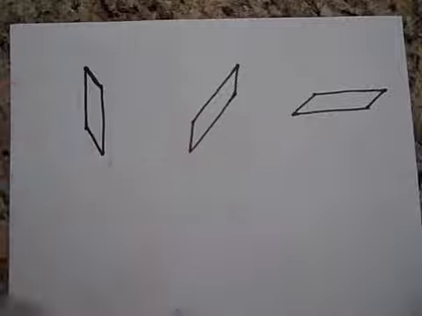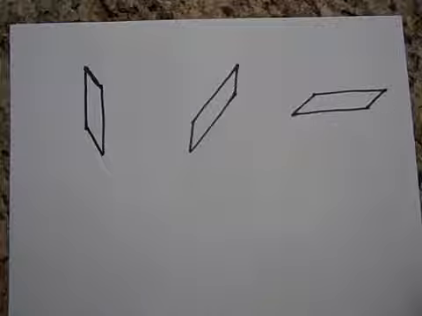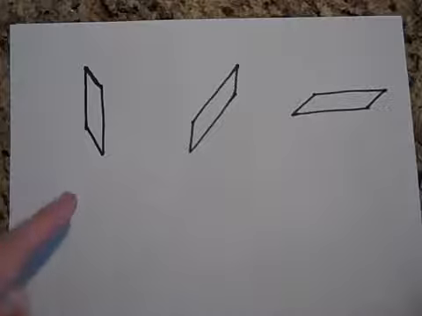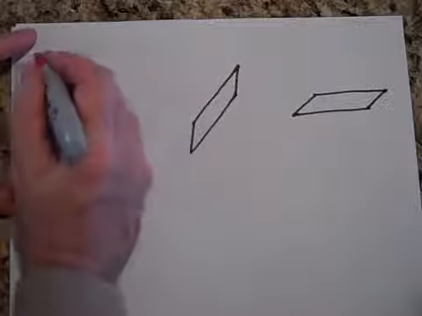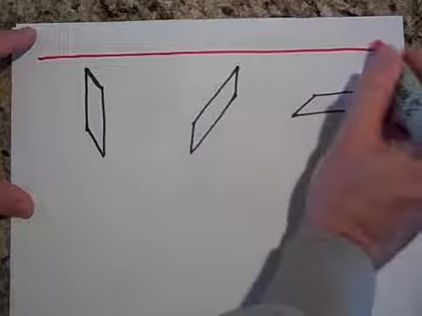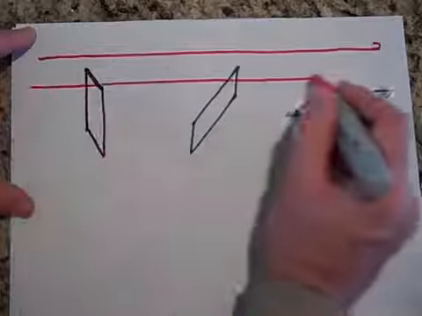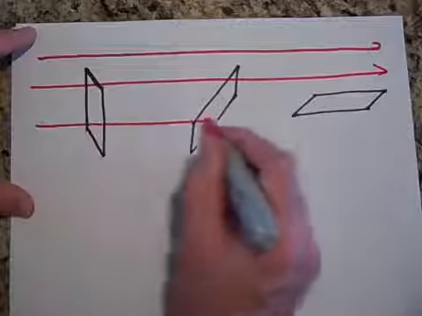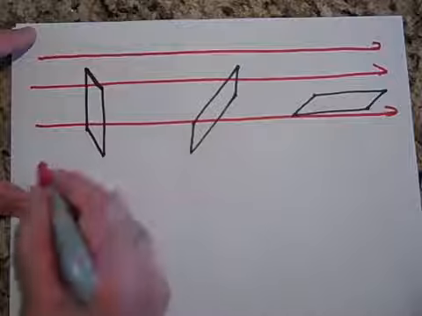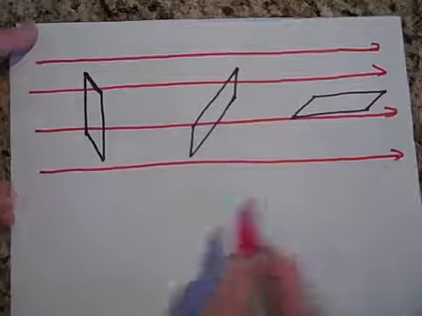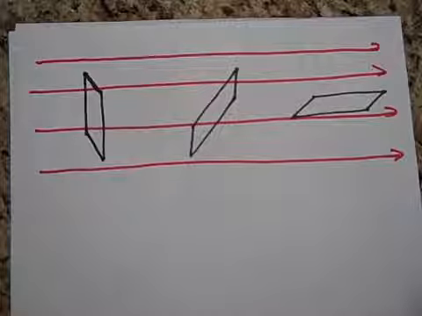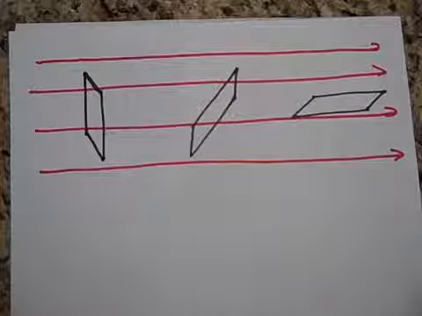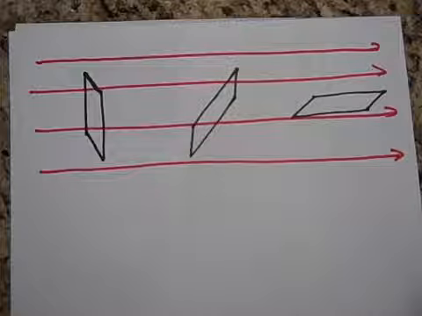So here are three different surfaces. Let's say that they have the same area, but they're oriented in different ways. So let's put a field here. It doesn't matter what the field is. It could be an electric field, a magnetic field, or a gravitational field. But let's just say right now that this is a magnetic field.